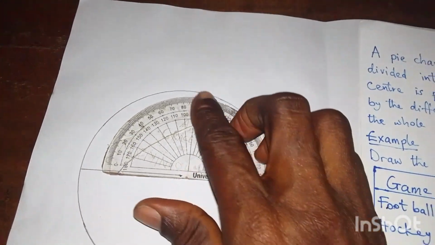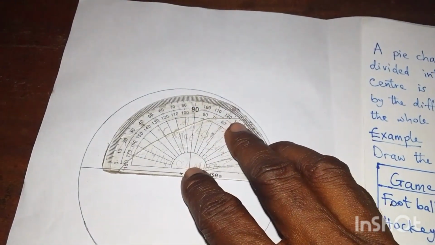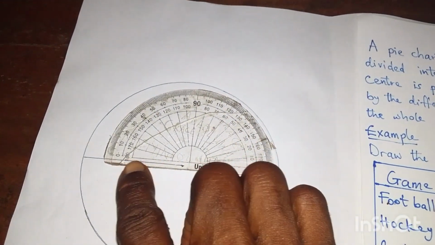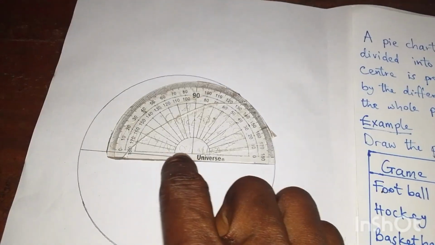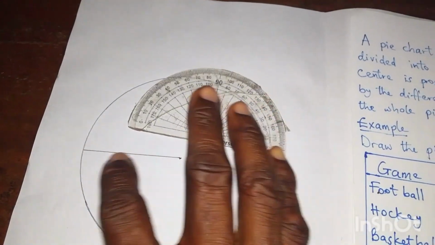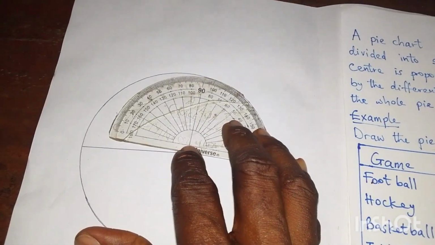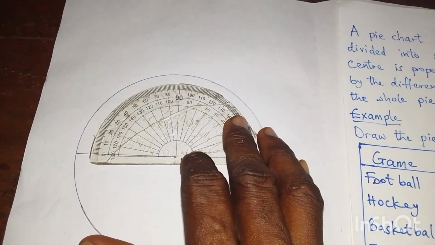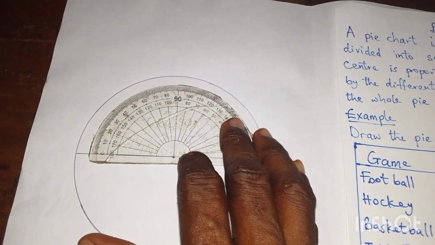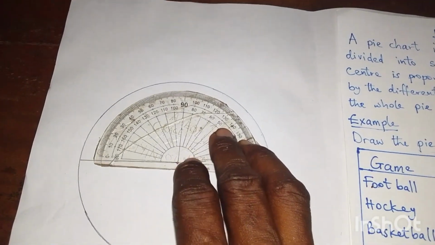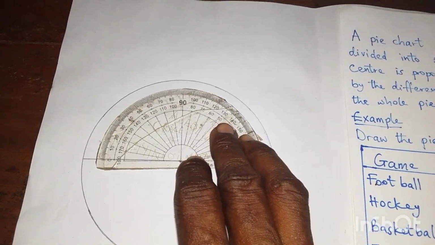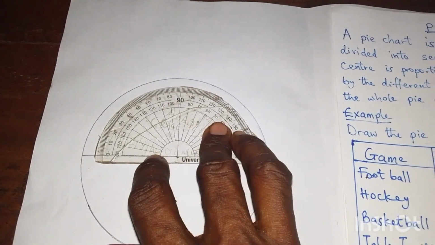You will see that this line on the protractor, let it fall on the line you have drawn here, and the center of your protractor will fall at the center here.